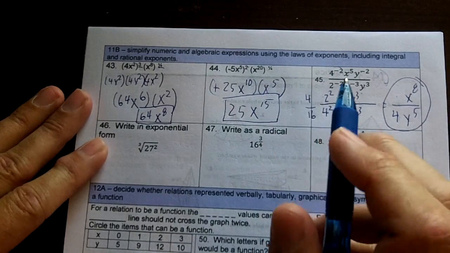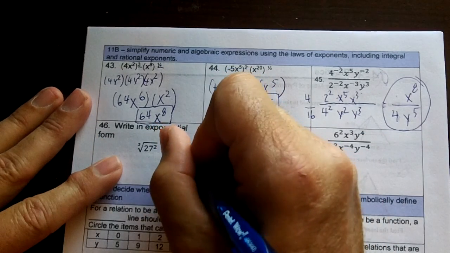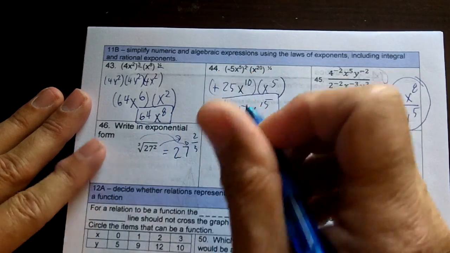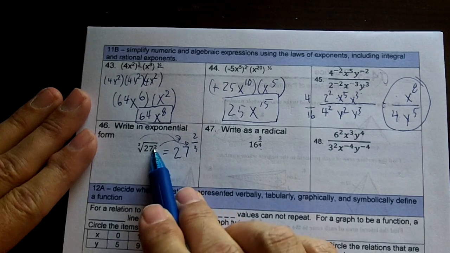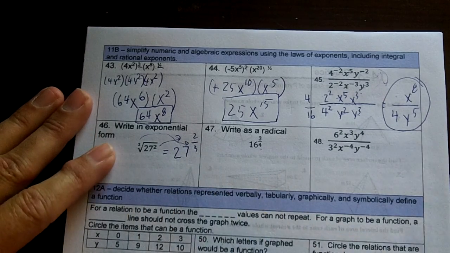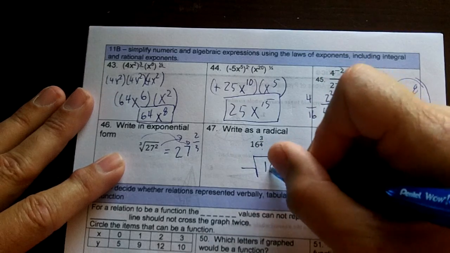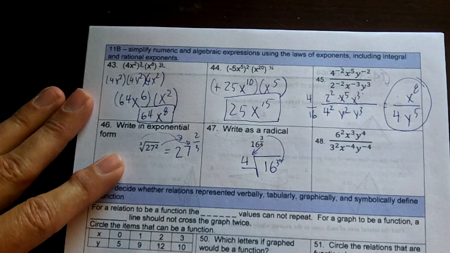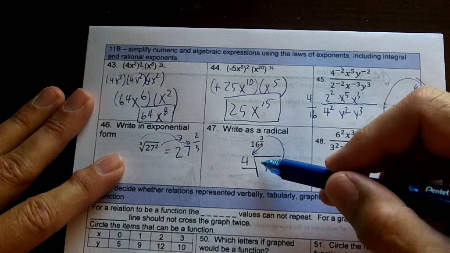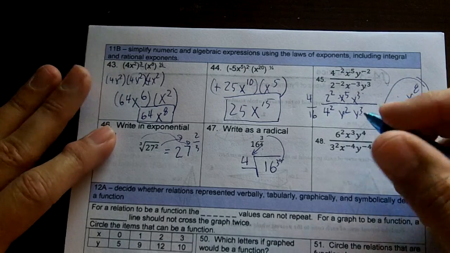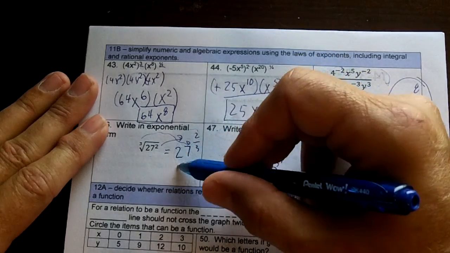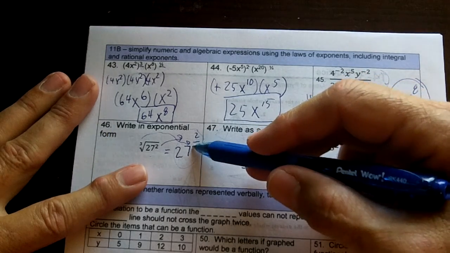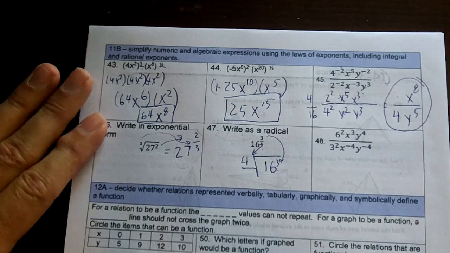Okay, right here we need to make a radical look like a fractional exponent, and a fractional exponent look like a radical. So this is going to turn into 27. The 2 goes on top, and the number out here goes on the bottom. So the number outside is your denominator, the number inside is your numerator. Right here, the 16 is going to go inside my radical. The number on the bottom goes outside, the number on the top, your exponent, goes inside. So I would have the 4th root of 16 to the 3rd power. That's all you got to do with this. You can punch that in the calculator and get the answer, okay? You just hit your caret button to the left of the 4 and then put in a fractional exponent.